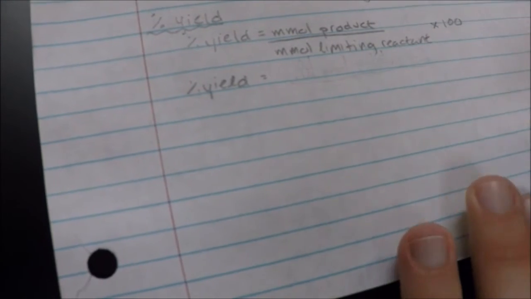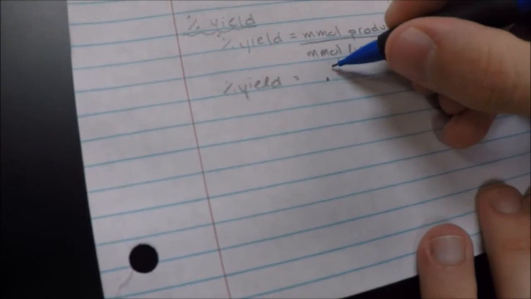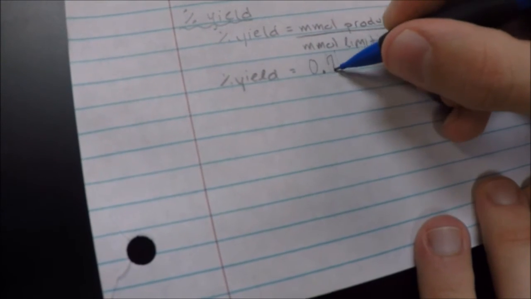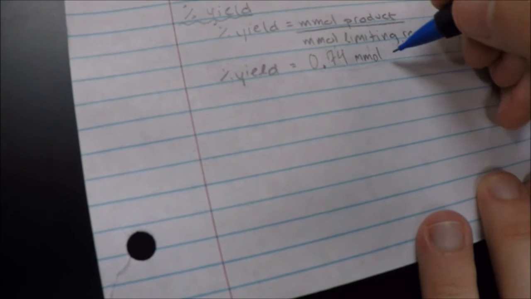For percent yield, we're going to take the millimoles of our product, and for us, we got 0.74 millimoles of our product.